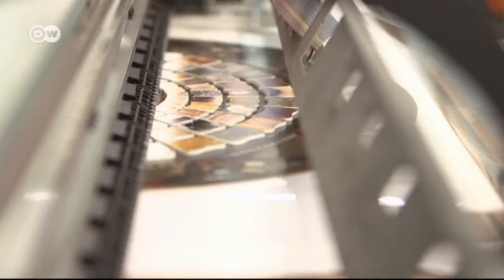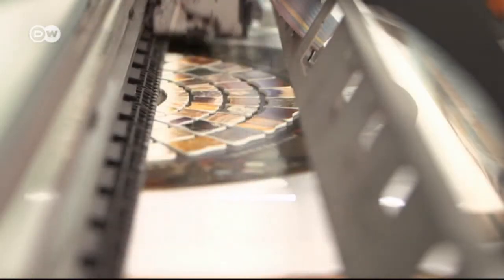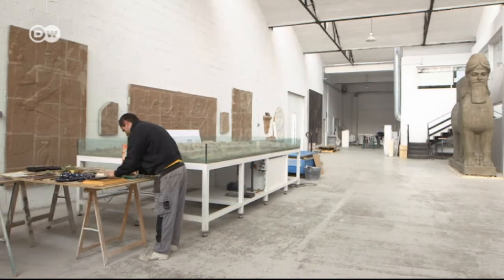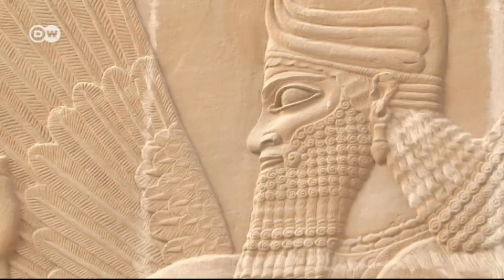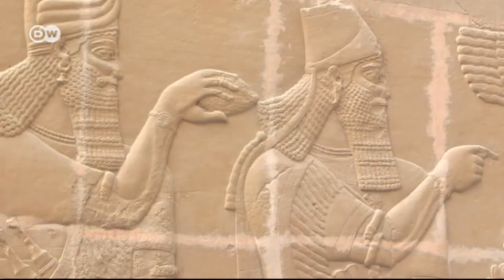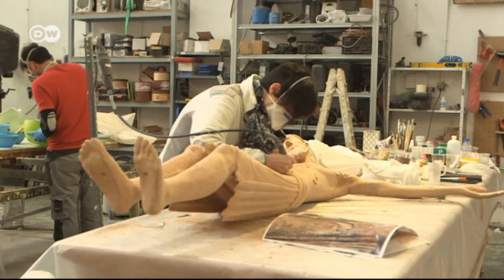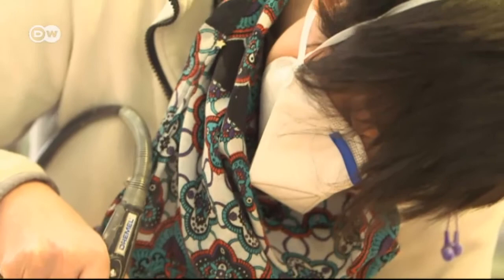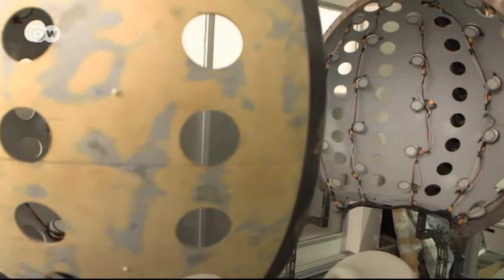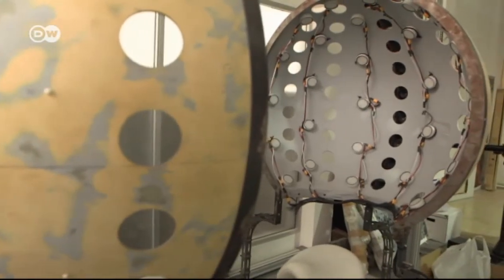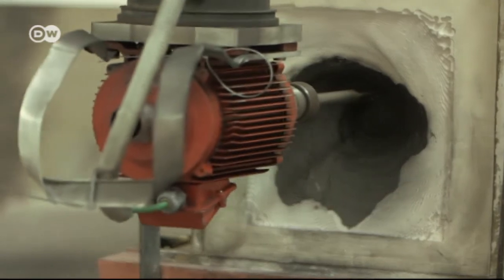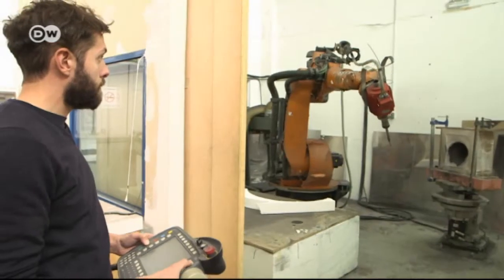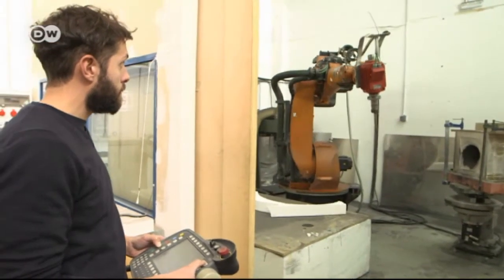Factum Arte is a pioneer in the use of new technologies. In addition to conservation and reproduction work for institutions like the British Museum and the Louvre, the team also works directly with artists. Anish Kapoor, Marina Abramović, and Mark Quinn have all had installations produced here. Factum Arte has many different technologies at its disposal, ranging from 3D scanners to robots.